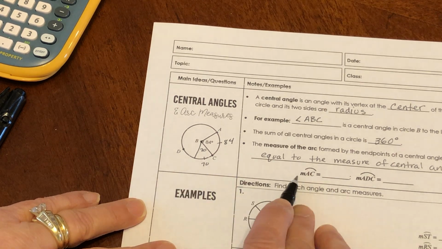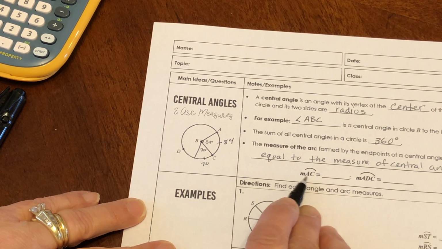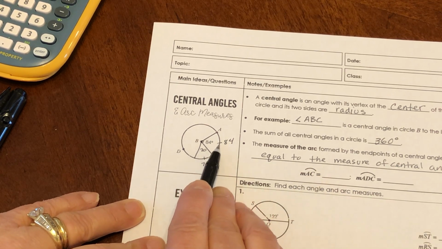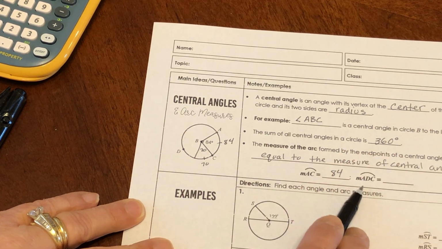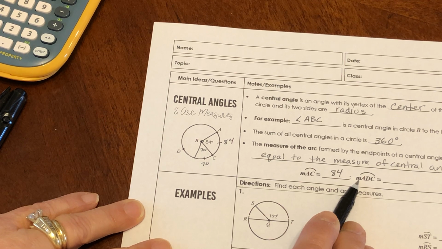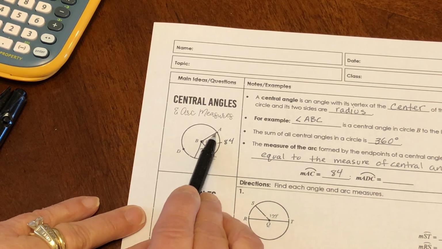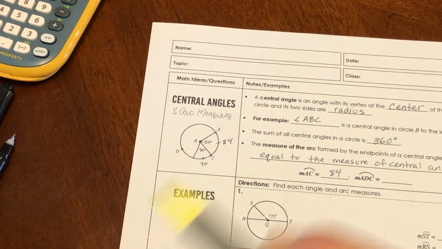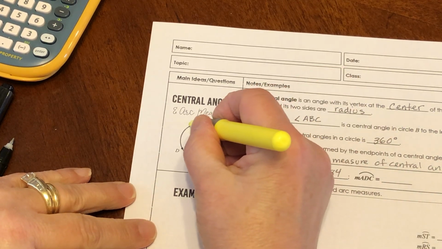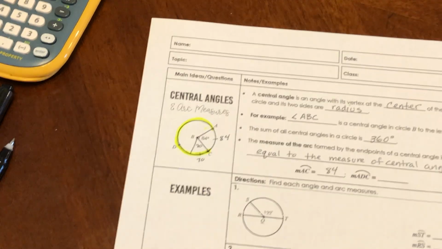So here it says the measure of, and I know that this right here is a minor arc. Start at A, go to C, well, that's 84. And then it says, what is the measure of arc ADC? So I have to start at A, go through D, and end at C. How do I know it's a minor or a major arc?